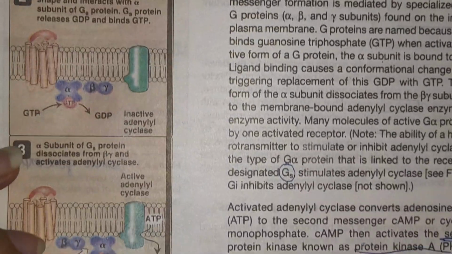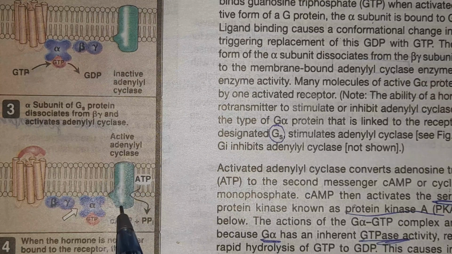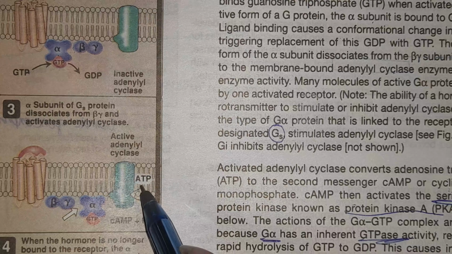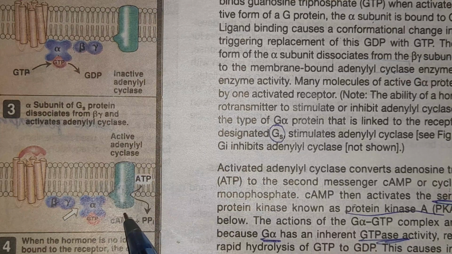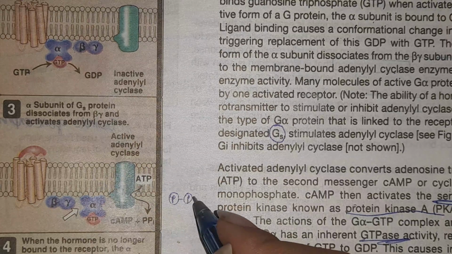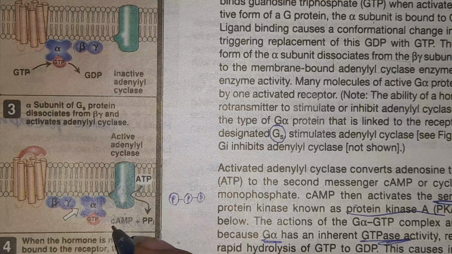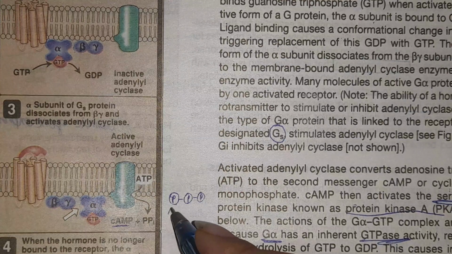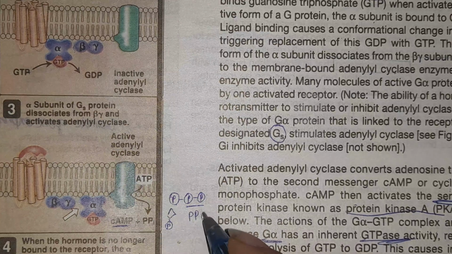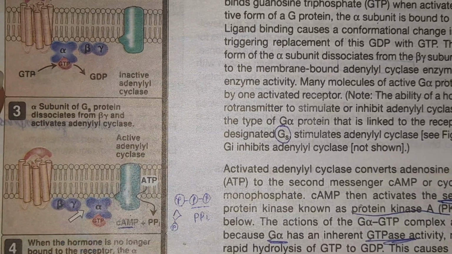Now what will happen with this? The alpha subunit goes to adenylyl cyclase and activates it, and adenylyl cyclase converts ATP into cyclic AMP. ATP, as you know, contains 3 phosphate groups. When it only has one phosphate group, it is known as AMP, and because it is in cyclic form, it is cyclic AMP. The 2 remaining phosphates are connected together, so they are inorganic phosphate.